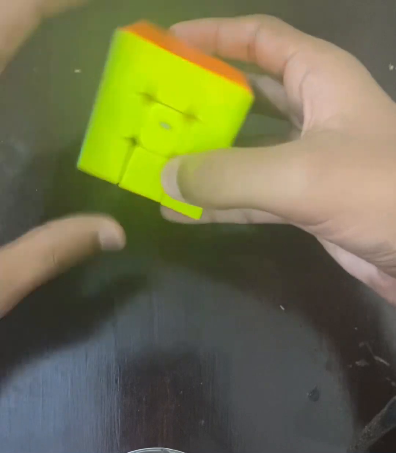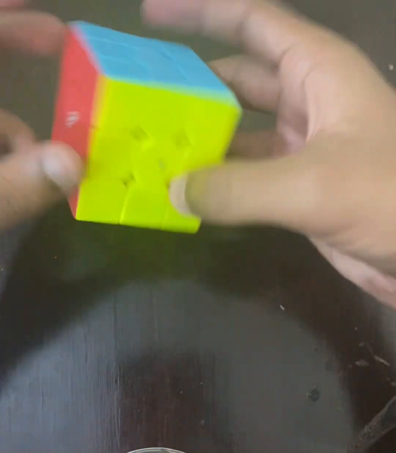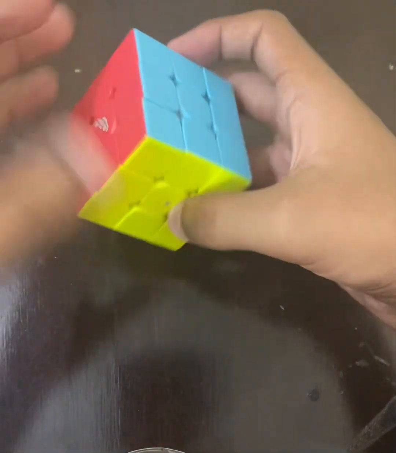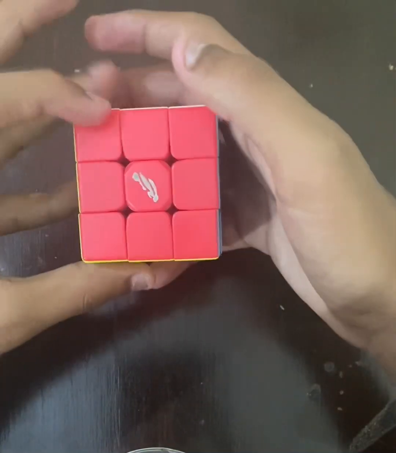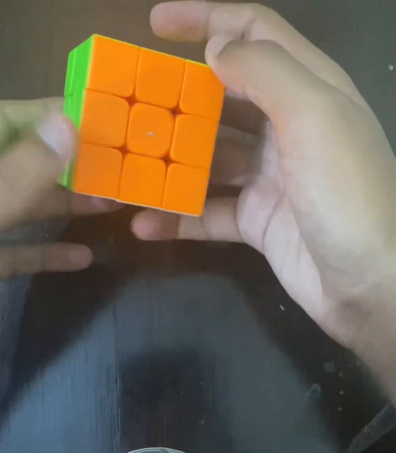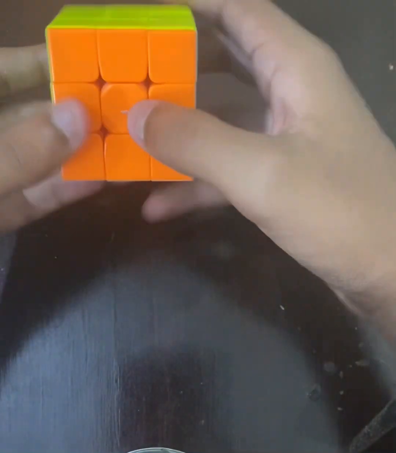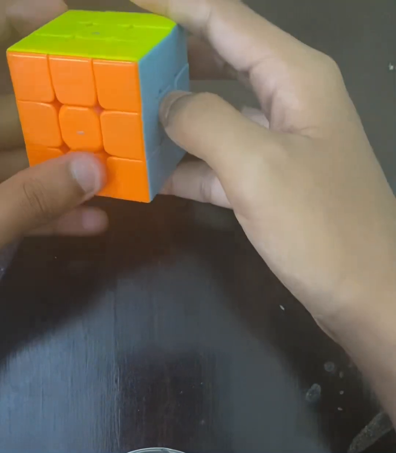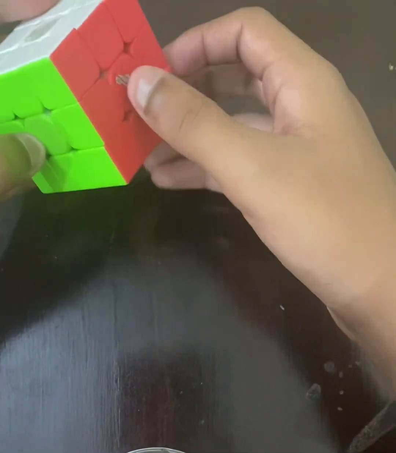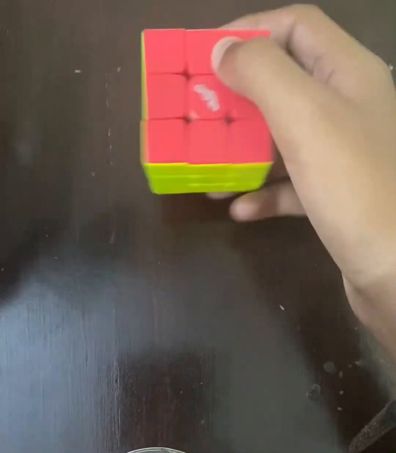In the whole cube there are 8 corners, 1 2 3 4, and on the other side 1 2 3 4. There are also 12 edges, and there are 6 centers.